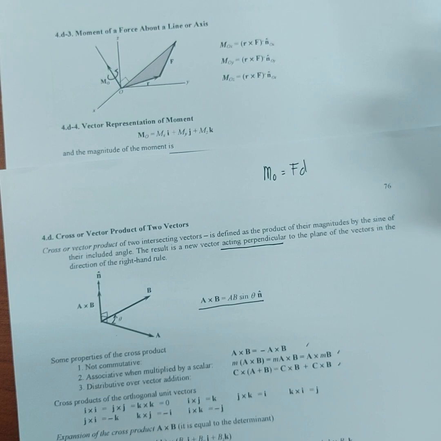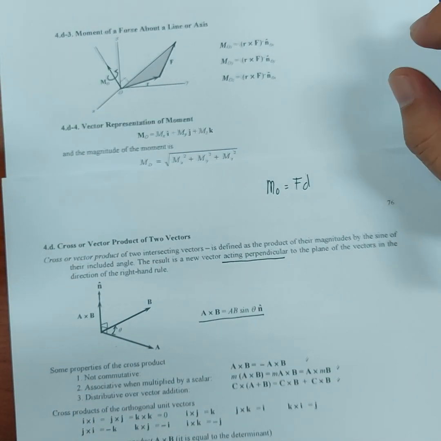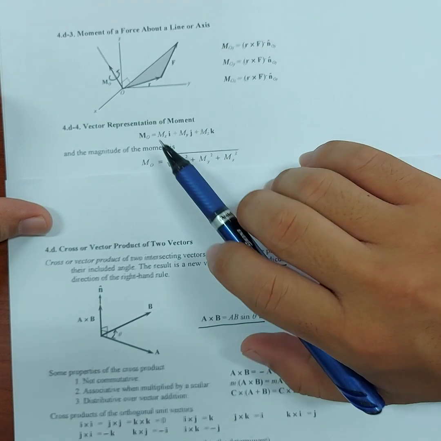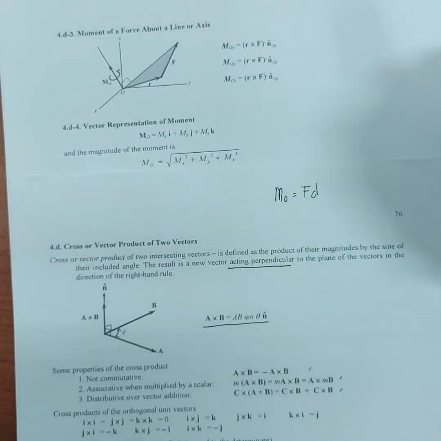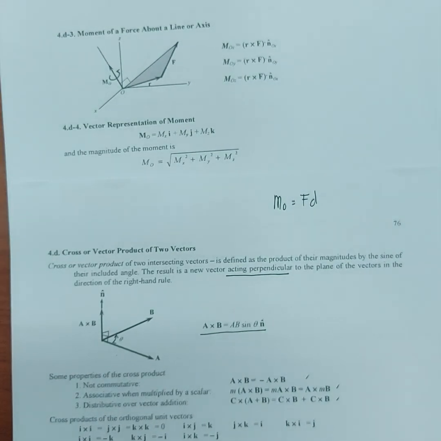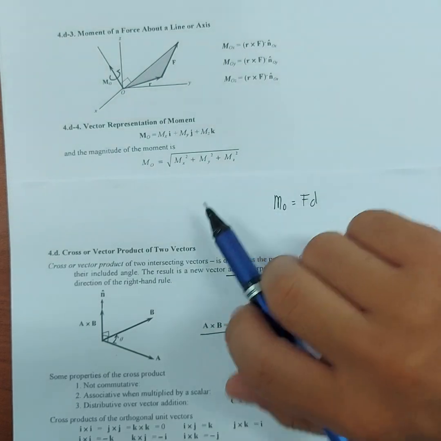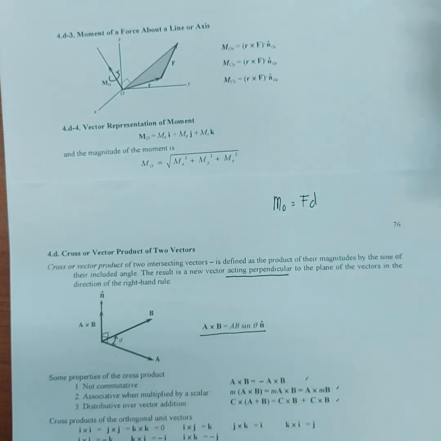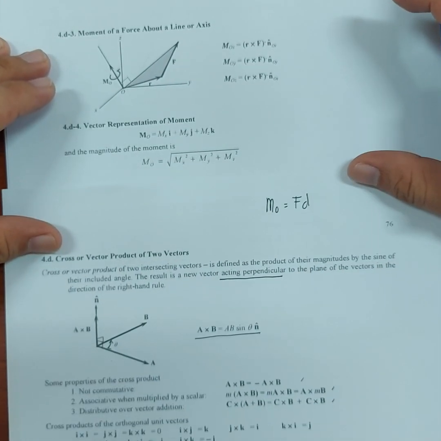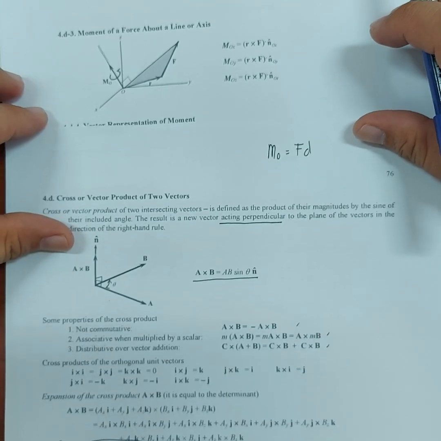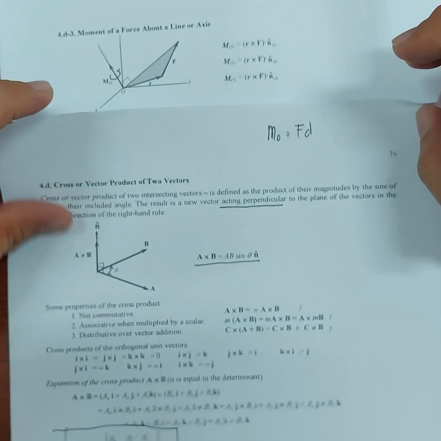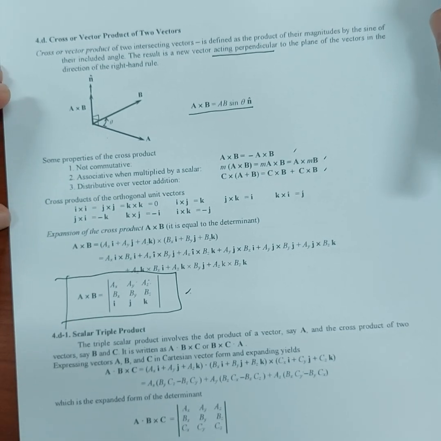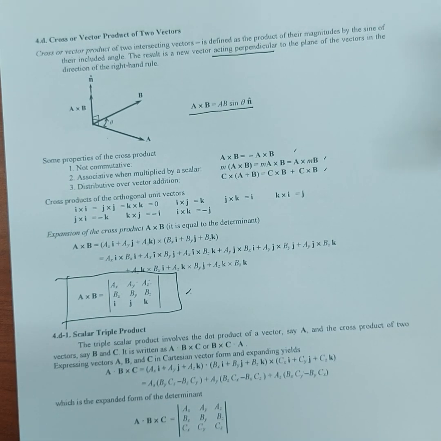Okay, so that is the vector representation of moment, along the i, j, k directions. And if you want to solve for the magnitude of the moment, the resultant of the moment, use the usual way of solving the resultant. So that's it. That's all we need to know in solving the moment of a force about a point or a certain axis using the principle of cross product or vector product.